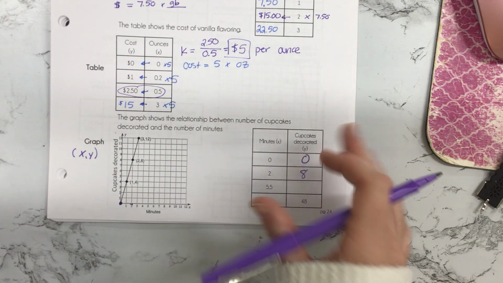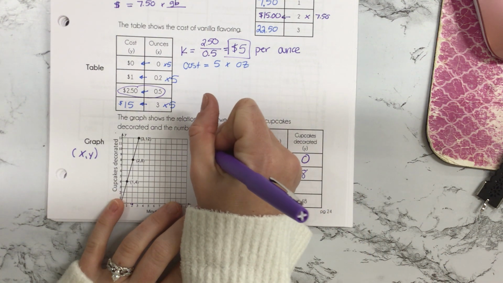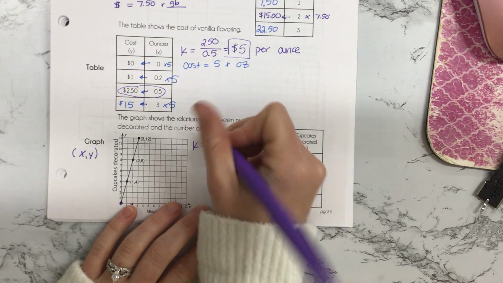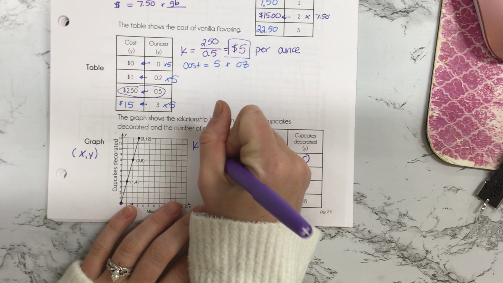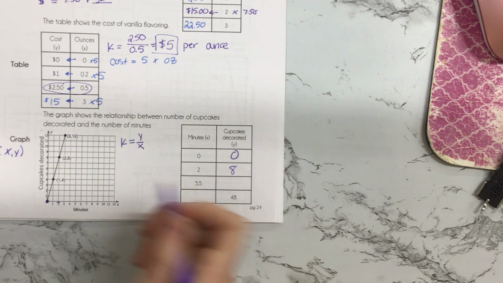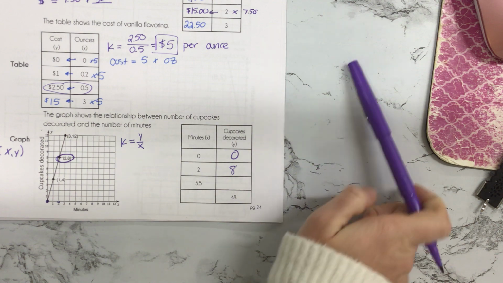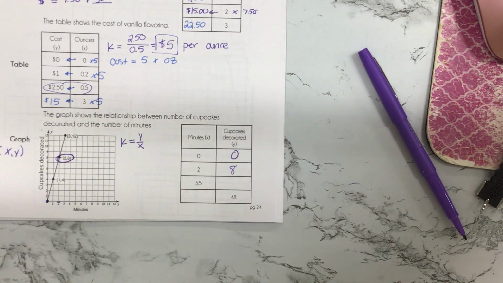So I can use my constant of proportionality. My constant of proportionality, or my unit rate, comes from y divided by x. So I'm going to pick a point. We'll use 2, 8.